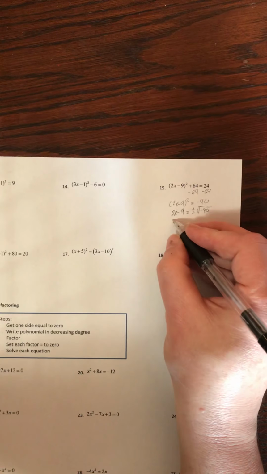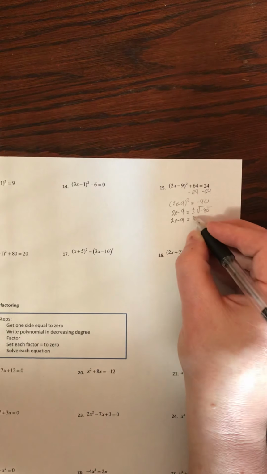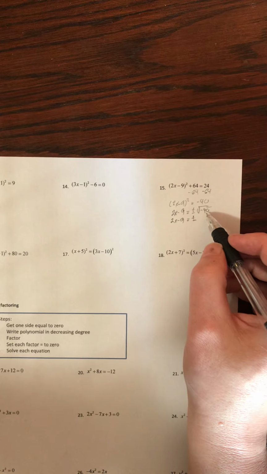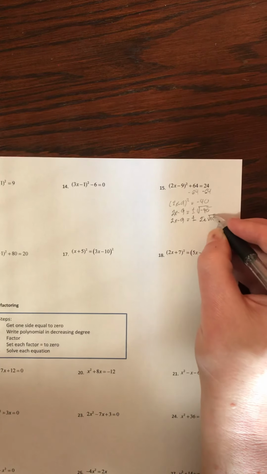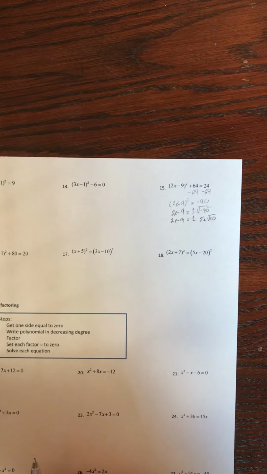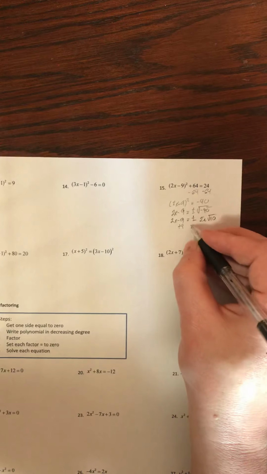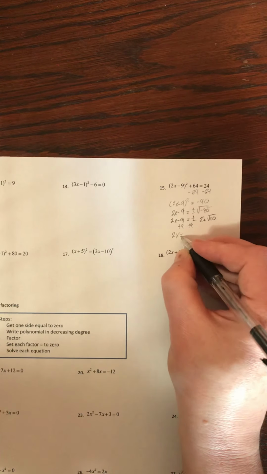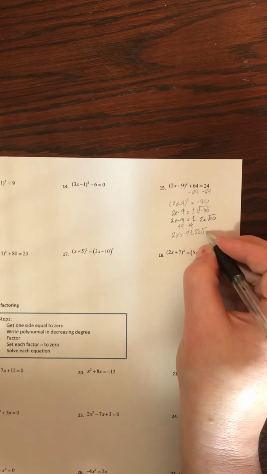I'm going to simplify this a little bit. The square root of negative 40, that's 2i root 10. Hopefully y'all remember how to do that. Then we're going to add 9. Where are we going to add it? In front of the plus or minus. So I have 2x equals 9 plus or minus 2i root 10.